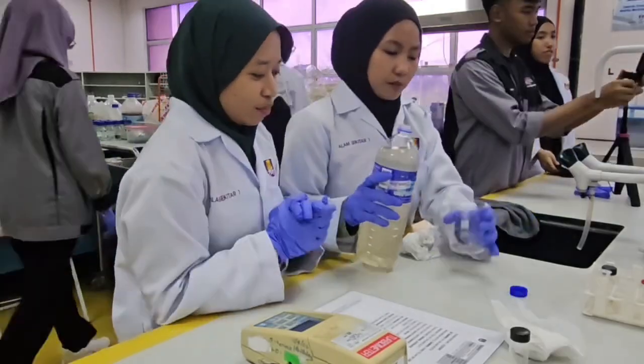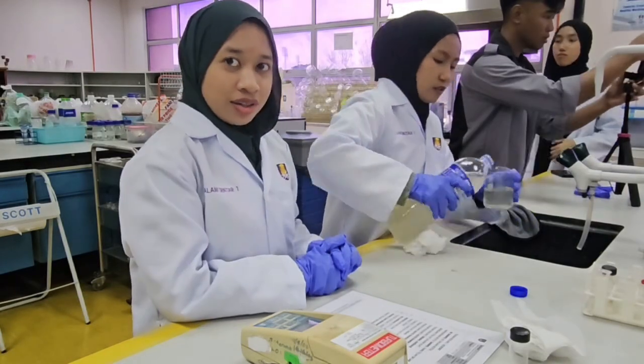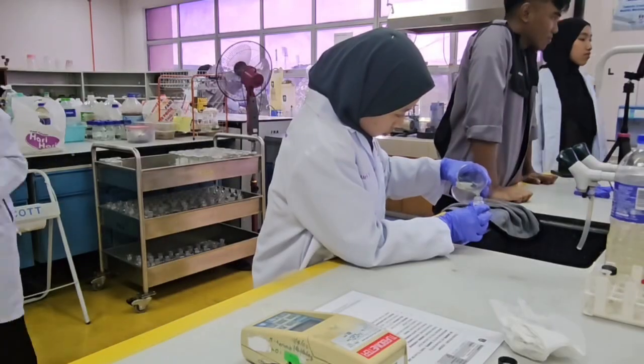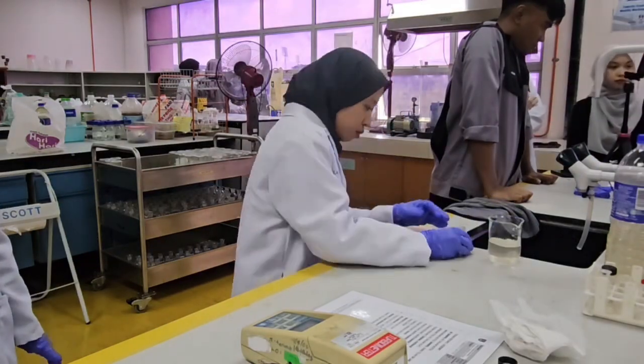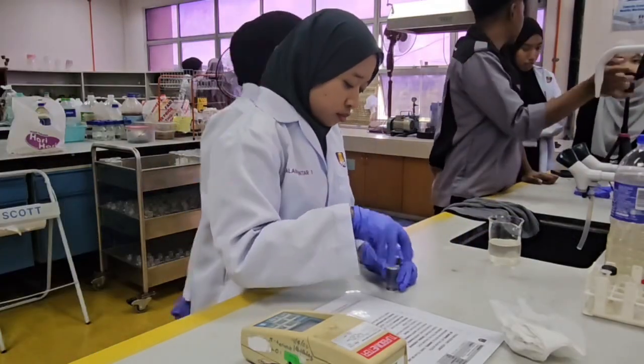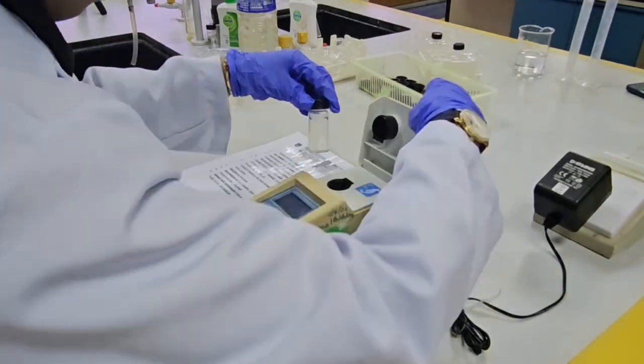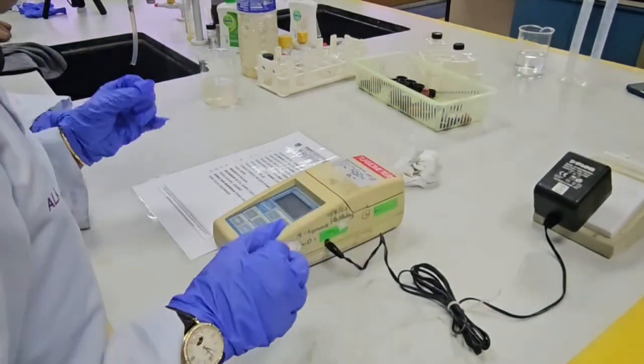First, prepare the blank sample and the water sample by filling the sample cell with 10 ml of deionized water and 10 ml of the water sample. Clean the blank sample and insert the sample cell in the instrument cell, and then we will close the lid.